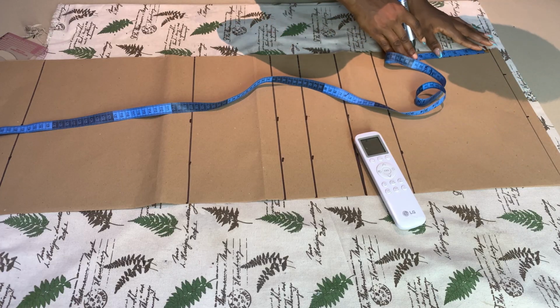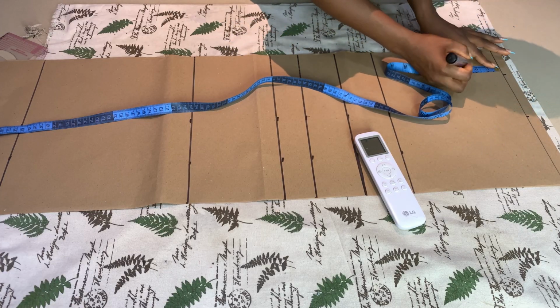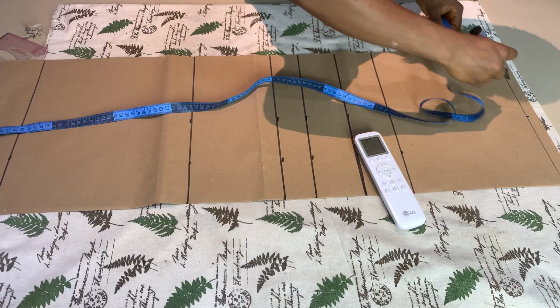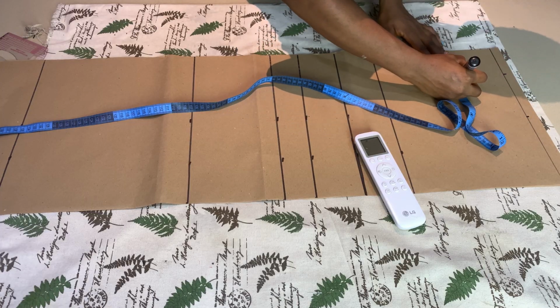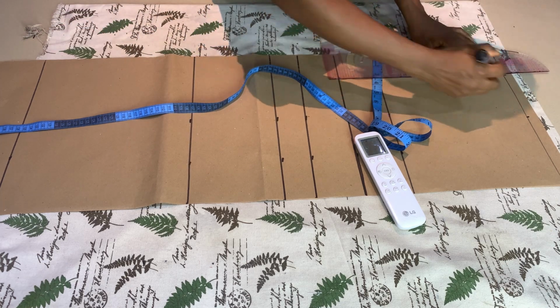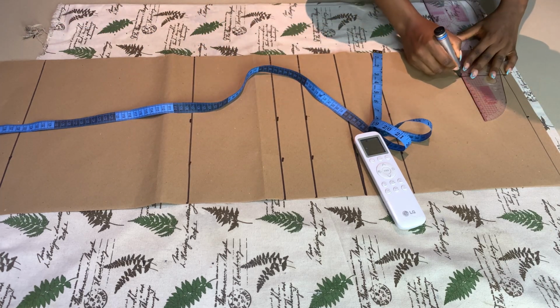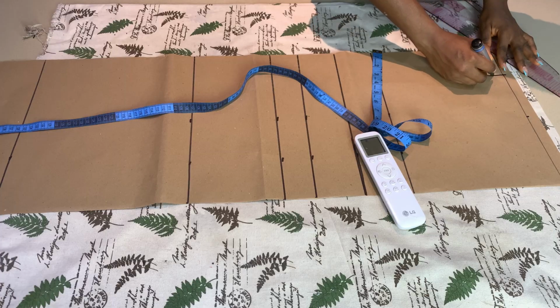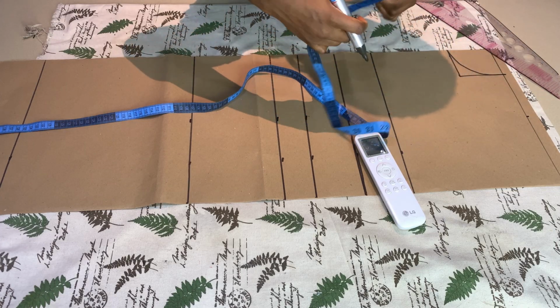My neckline here I used 3 by 3.5. Okay, the depth is 3.5, while the width is 3 inches. Then I drew my neckline.